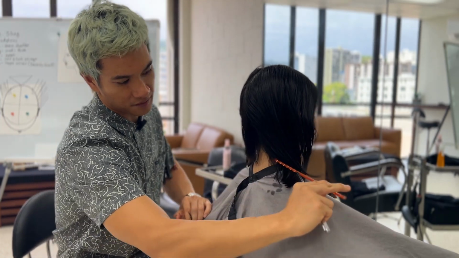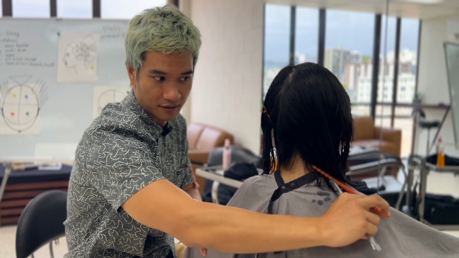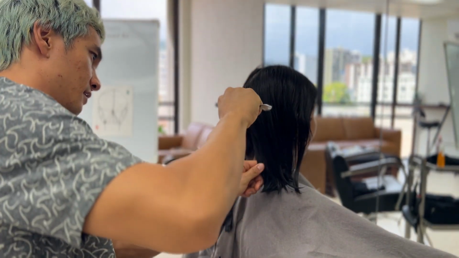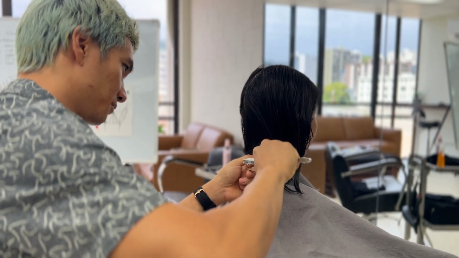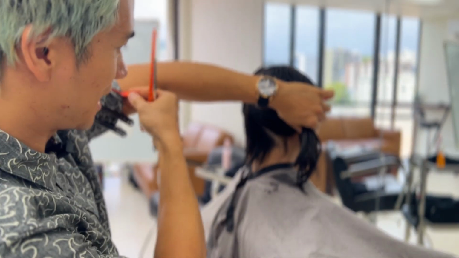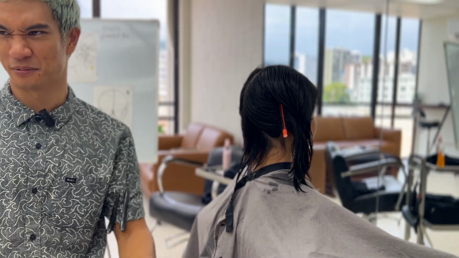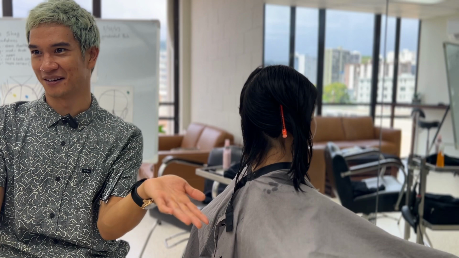So here we are. This is my first left, and I'm going to stop right there. That was actually only like two sections. Because really, here, let me section this off and show you how shallow her nape is. Remember my mom yesterday? We'd probably take five sections or even seven because her nape was super wide.